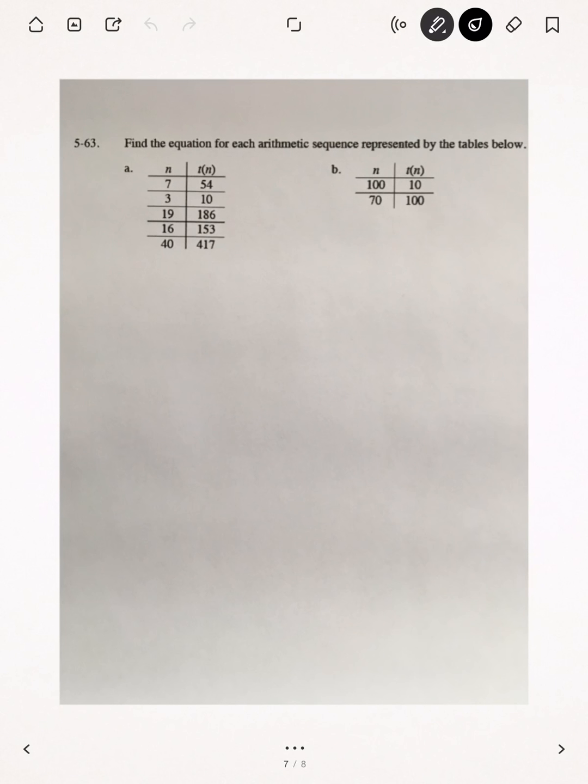This is the last one that I'm going to work from the lesson, and we're only going to do part A. It says, find the equation for each arithmetic sequence represented by the tables below. So all we want to do is find the equation for the arithmetic sequence here. Now, you'll notice that these are kind of all mixed up, so we're not going to be able to find the slope by just looking at our chart.